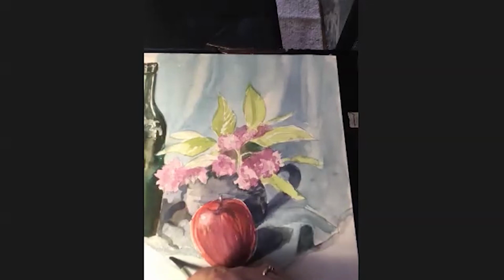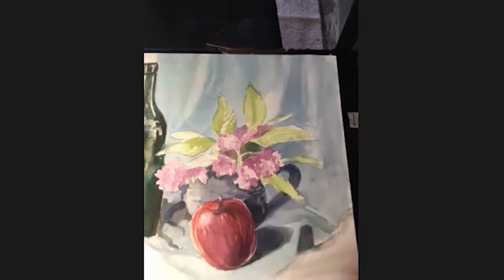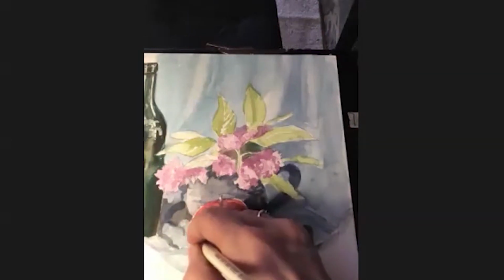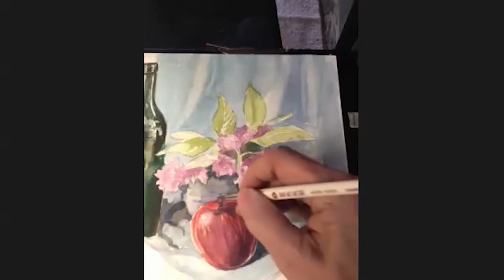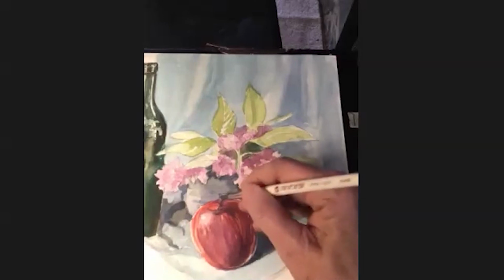It's almost like there's a, I don't want this to read as a line right here. Just want to soften that up. Okay. This needs to be a little cleaner, but that's getting there. Okay, and then I'll lighten this little spot. Soften that little spot there.